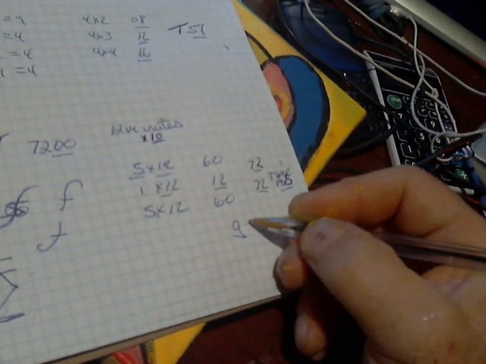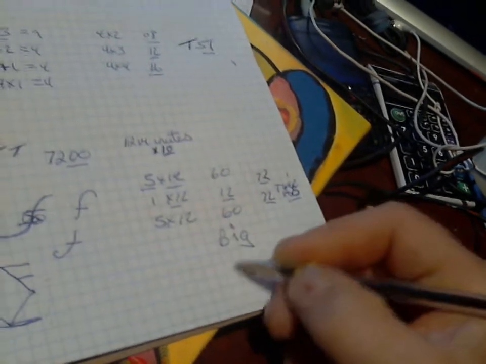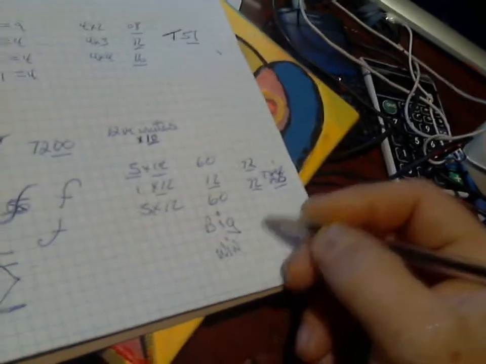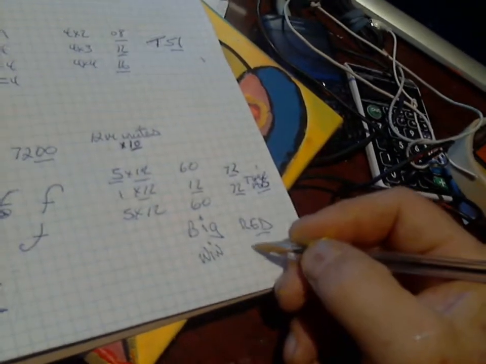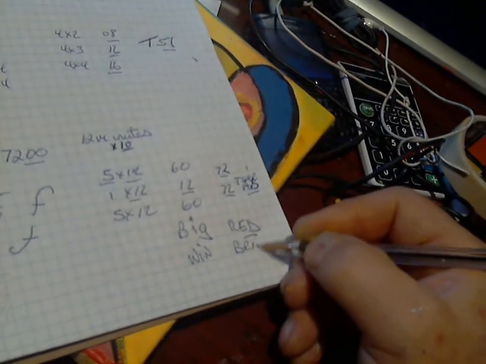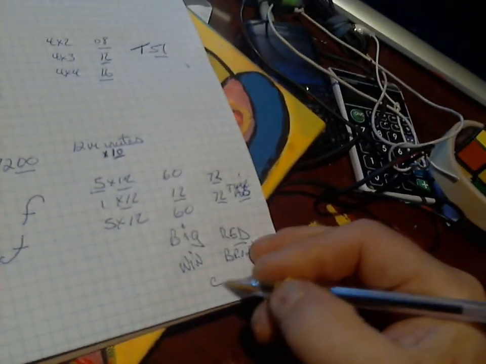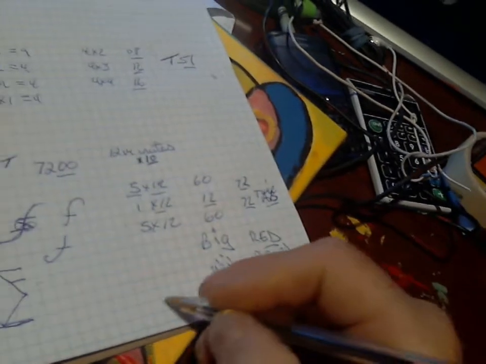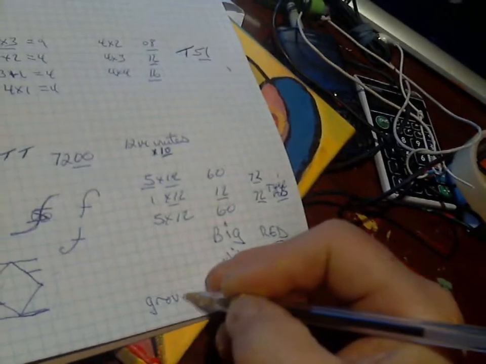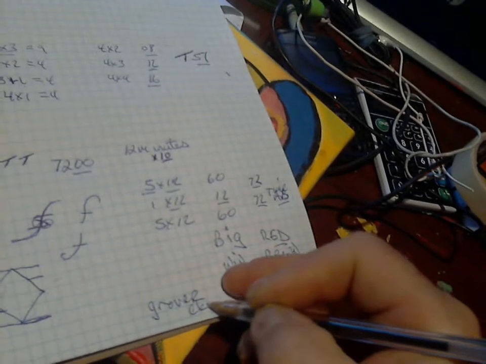G, I, B, W, I, N, red, Browns, Cleveland Browns, Grover, Cleveland.